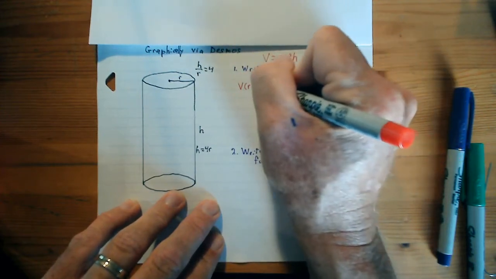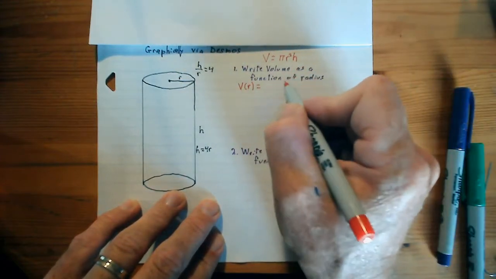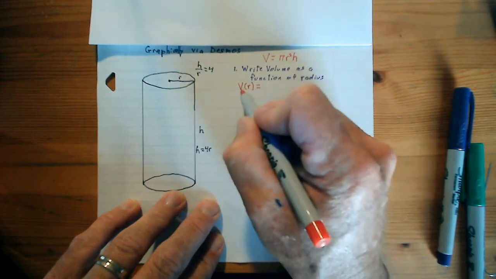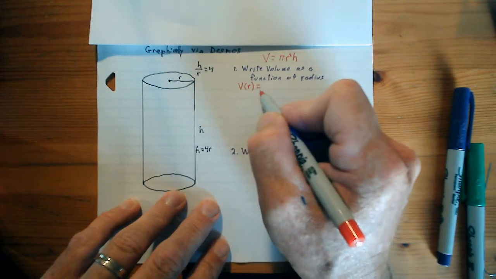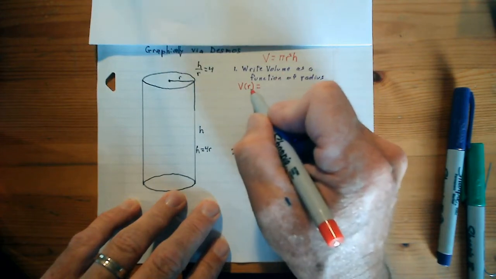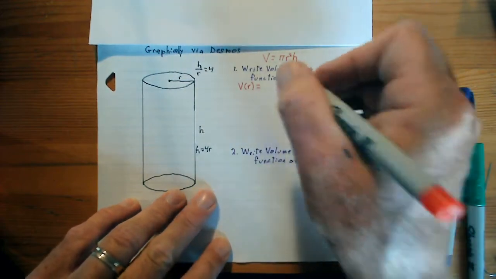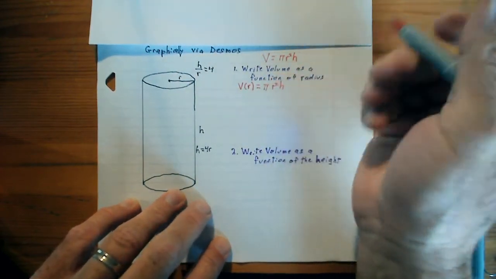And V of r, well, that will equal volume as a function of radius. And if you see this, like f of x, that's a function of x. This is volume as a function of r, V of r, right? Volume of radius, V of r. Same thing, pi r squared h.